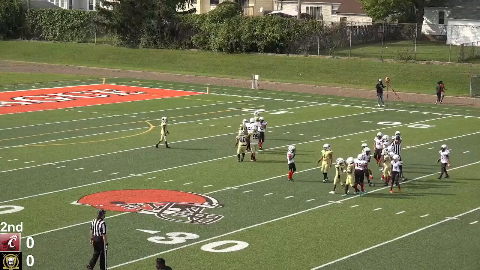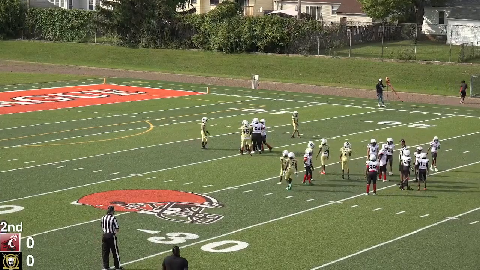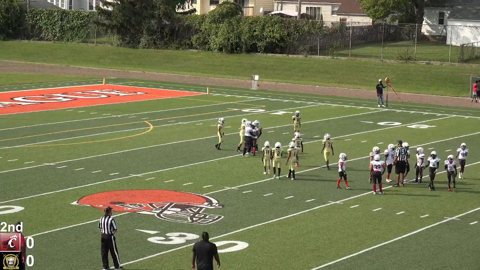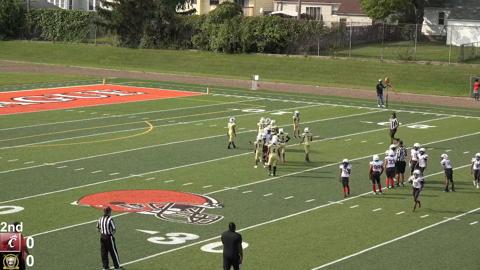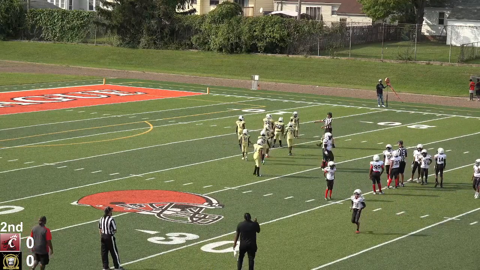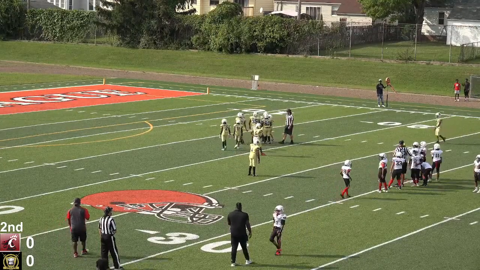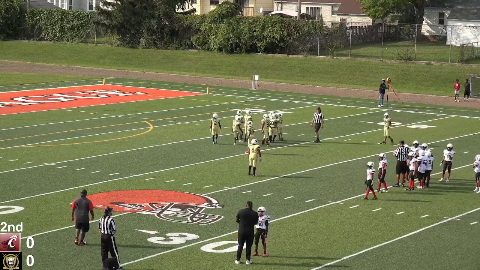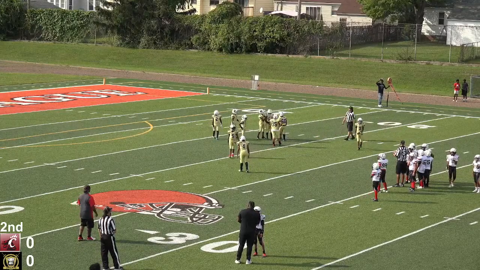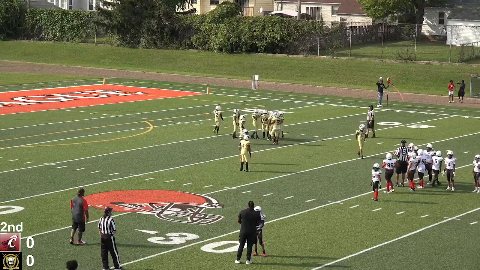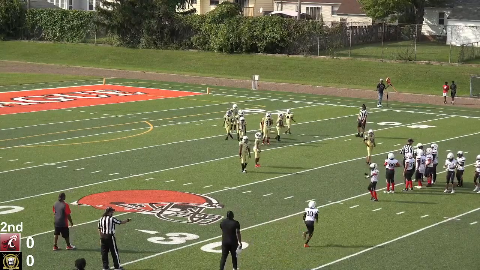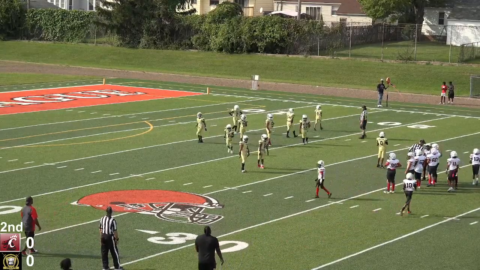So Pride, again, helps out the Bulldogs. Pride made a great tackle on that play.